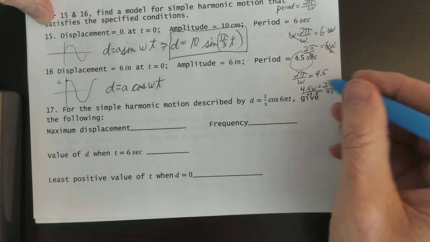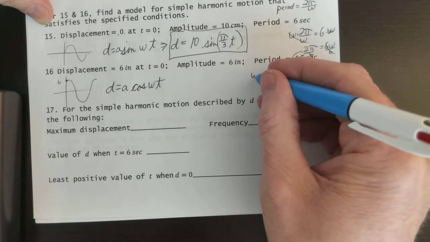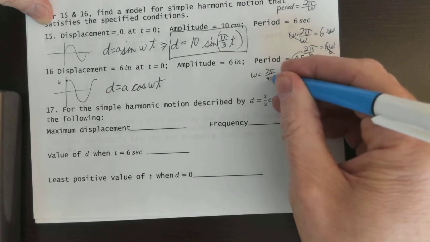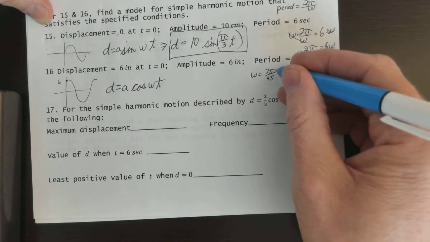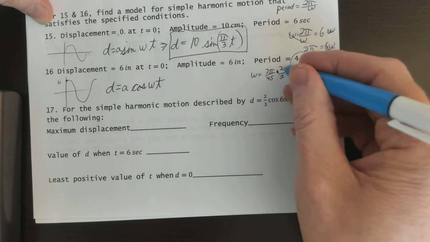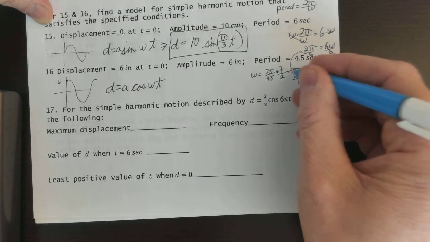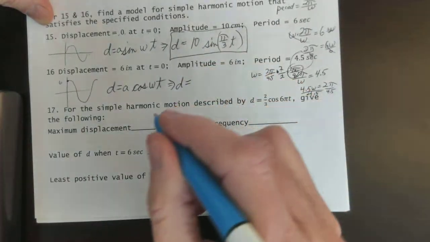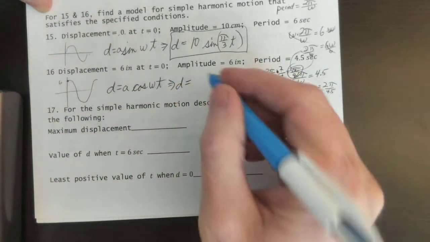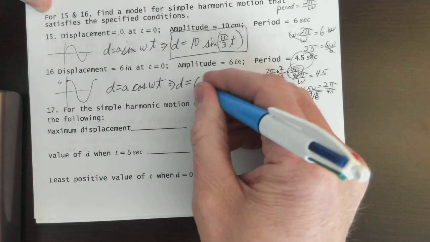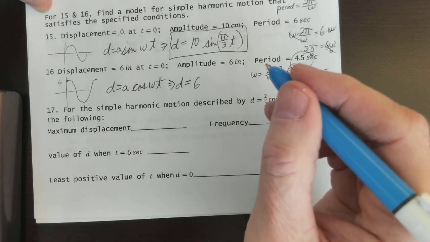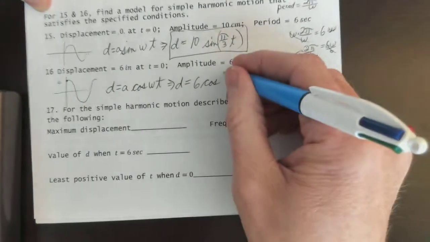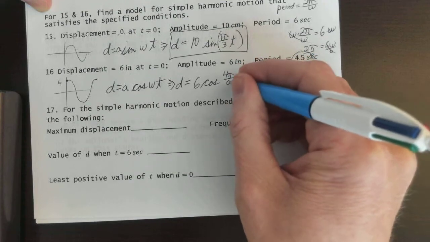Divide by 4.5, and omega there is 2 pi over 4.5. I'm going to make it look a little nicer. Let's multiply top and bottom by 2, because that'll make that 9. So that's 4 pi over 9. Sorry for the sloppiness there. So the model that we'll have here is the amplitude, 6 inches, times cosine of 4 pi over 9 t.